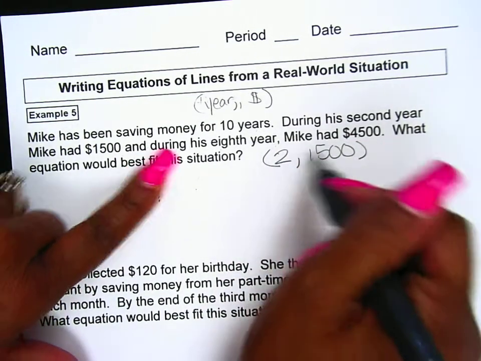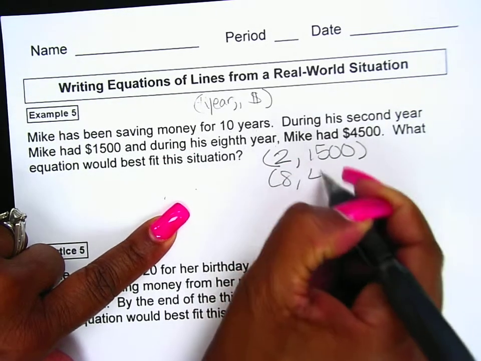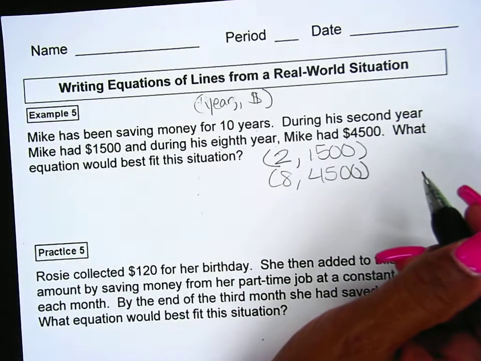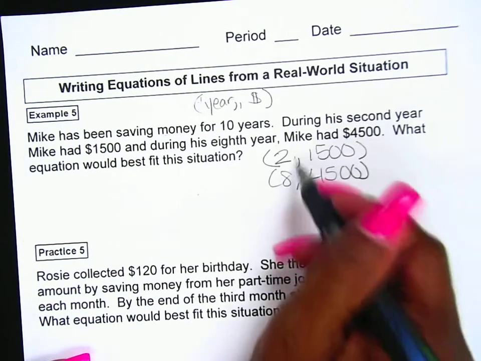And then it says during his 8th year, Mike had 4,500. So 8th year, 4,500. What equation best fits his situation? And he's been saving money for 10 years. So you think that's a little extra? Yeah, I got my 2 points here.